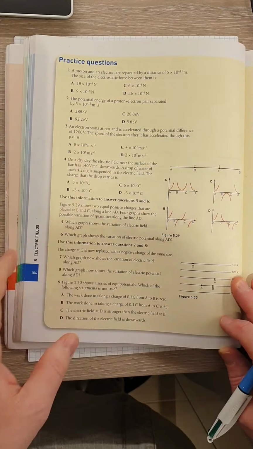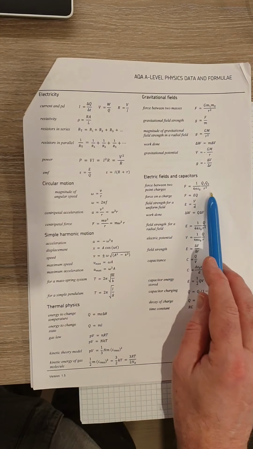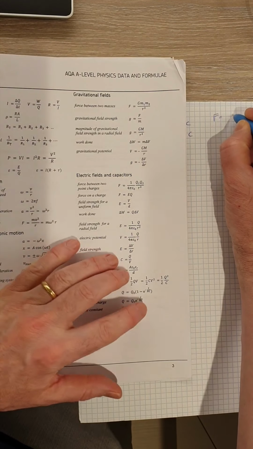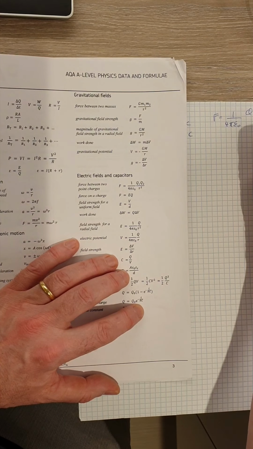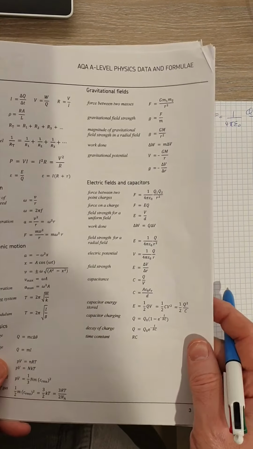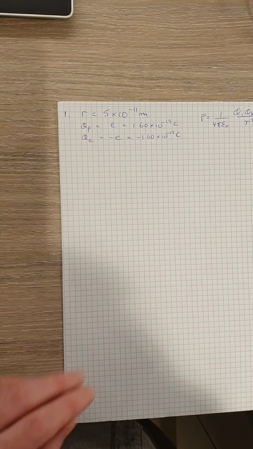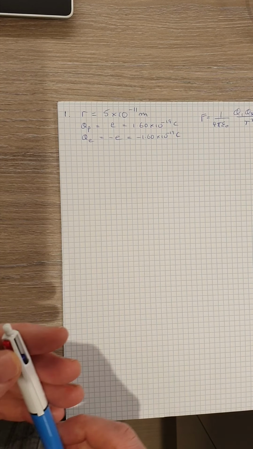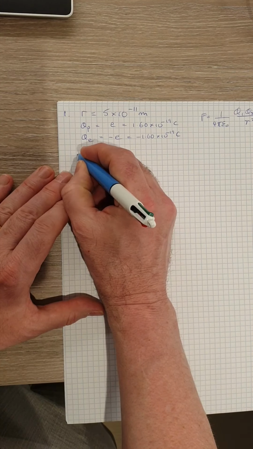So the force between two charges, the electrostatic force, is given by Coulomb's law, which is given in the data sheet. So we have that the force is equal to 1 over 4 pi epsilon naught Q1 Q2 over R squared, where epsilon naught is the permittivity of free space. So we're assuming this is happening in free space. We have the charges on the proton and the electron, and we have the distance between them. So just very straightforward, just need to put the numbers into the equation.